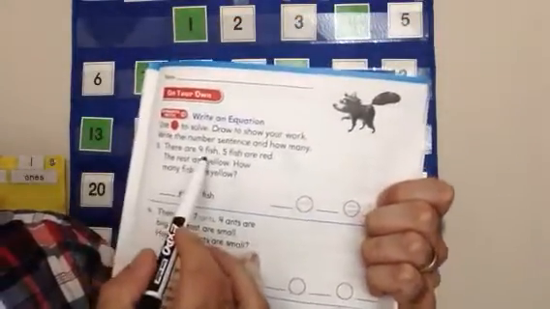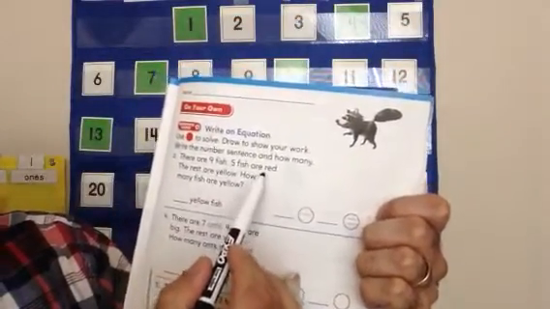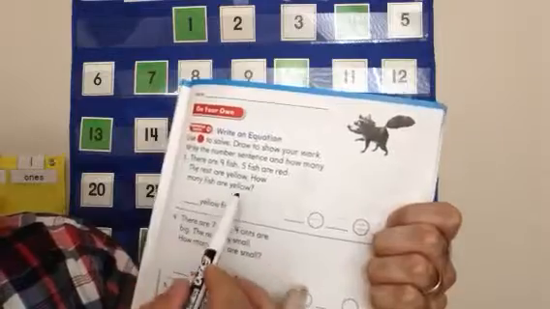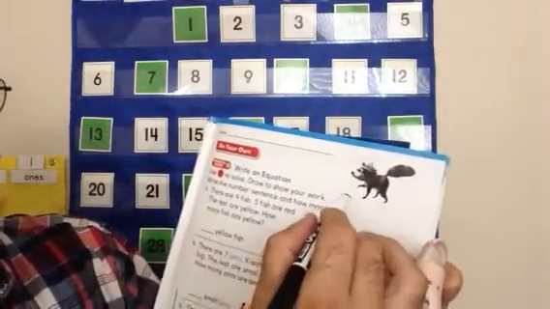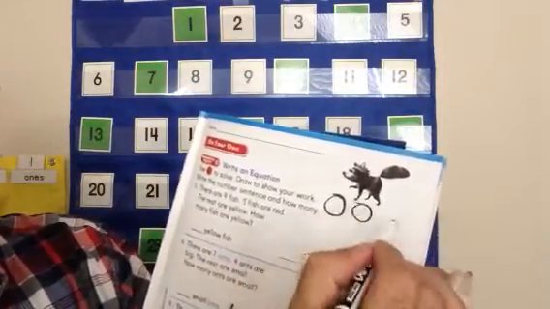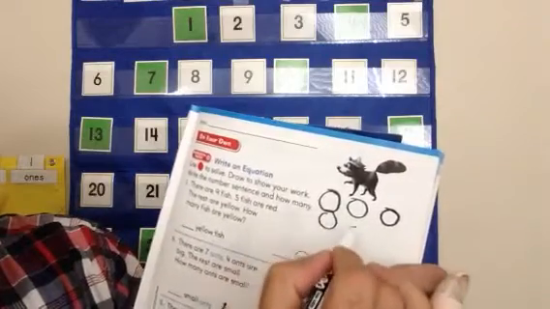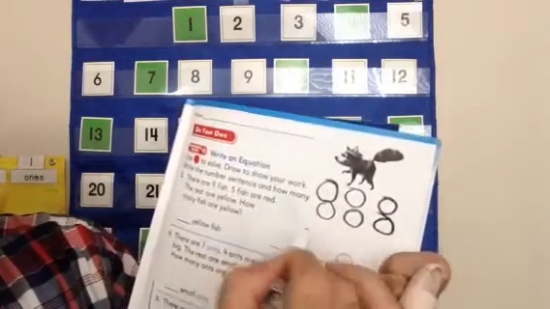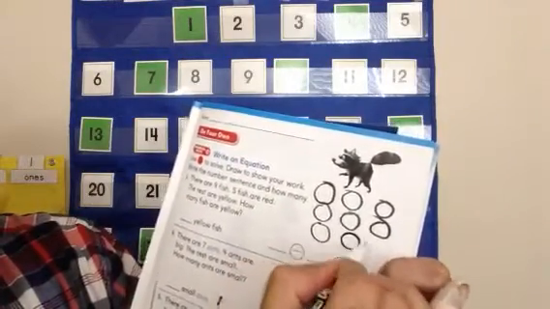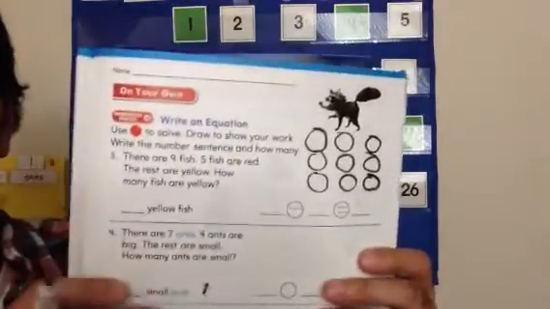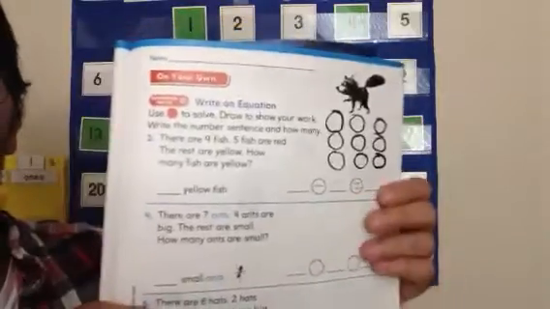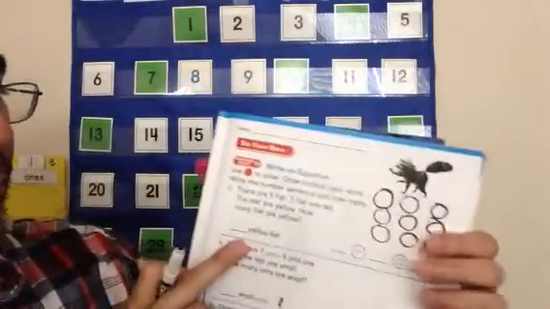There are 9 fish. 5 fish are red, the rest are yellow. How many fish are yellow? Okay. So first we're going to start off with our 9 fish. 1, 2, 3, 4, 5, 6, 7, 8, 9. This is how I want you to do your work today. Just like this. In the space that it gives you, you draw your circles and label them.